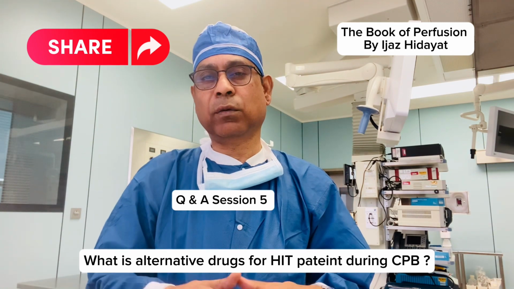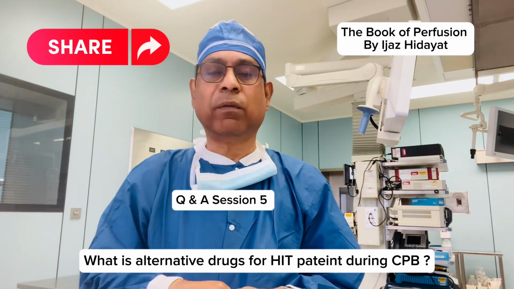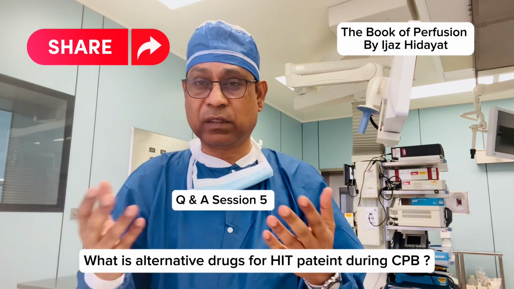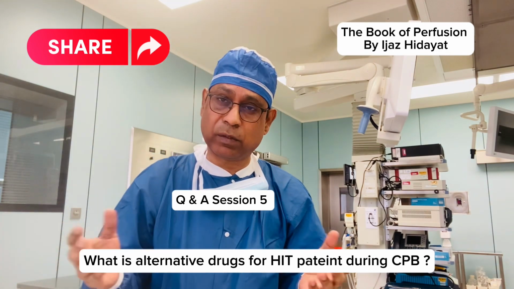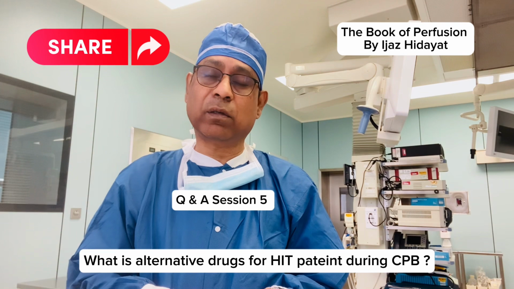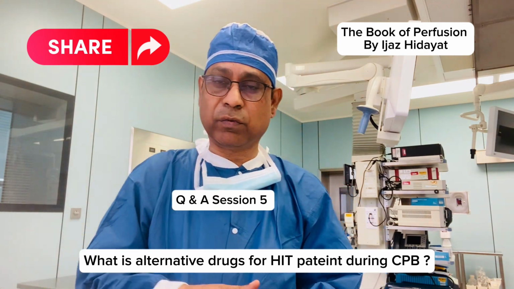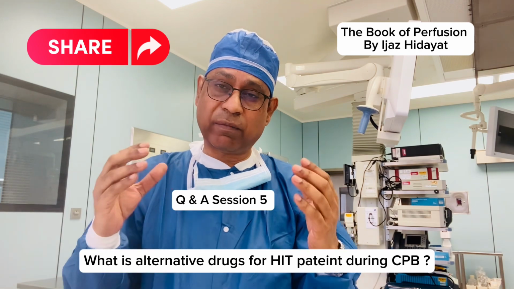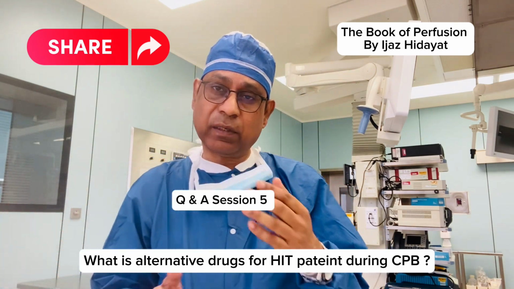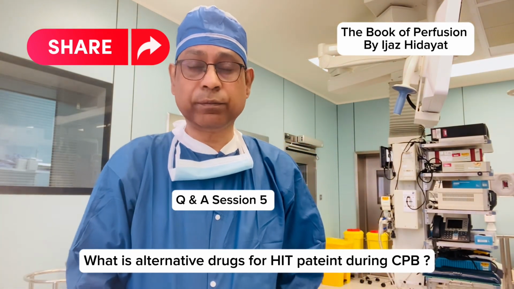Once you complete the procedure, for bivalirudin we don't require a reversal dose. There is no reversal because there is no antidote for bivalirudin. We don't require any medication to neutralize bivalirudin, because its half-life is short, so it will wear off automatically. So guys, there is no reversal dose for bivalirudin.